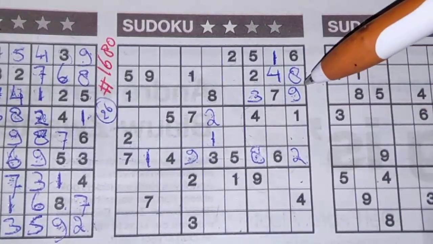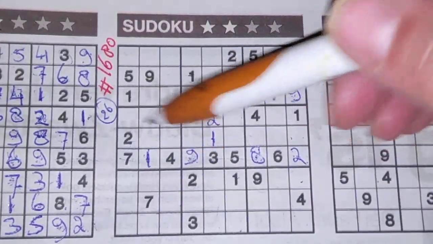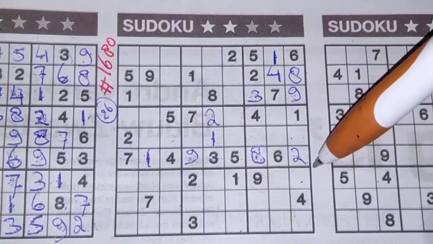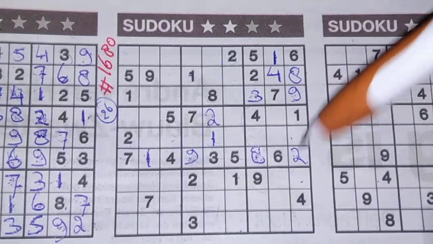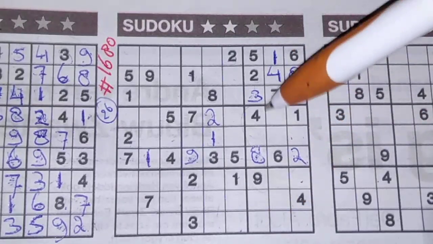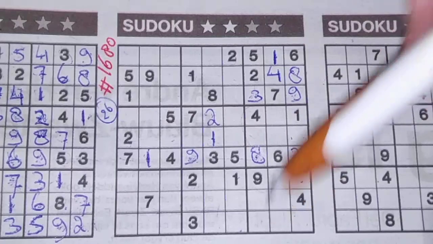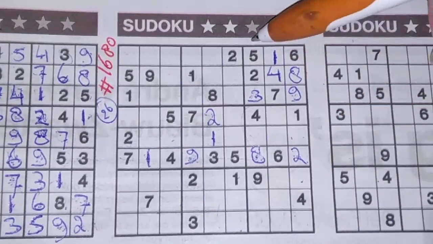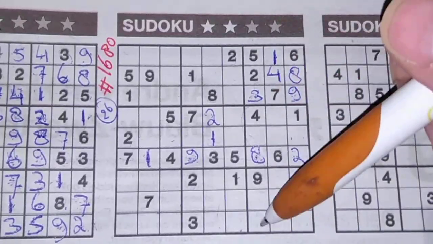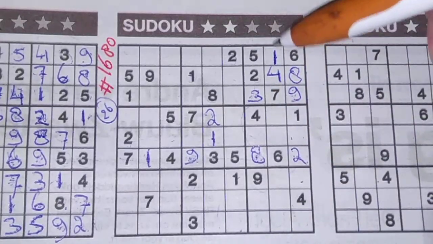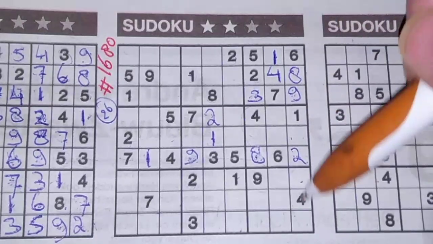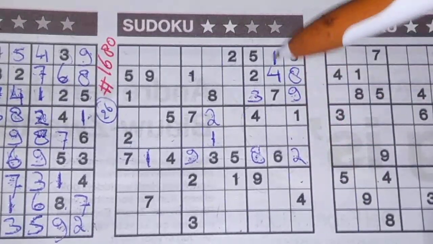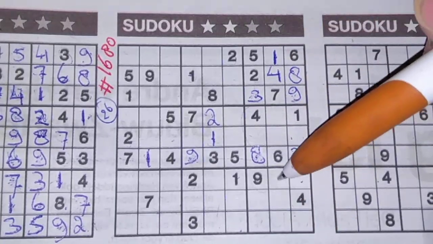Then how about 1, 2, 3, 4, 5. We have a pair in this column. Look, we have a 6 and a 1 in this column. Here also 1 and a 6 in the column next.